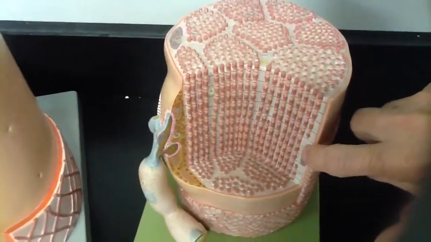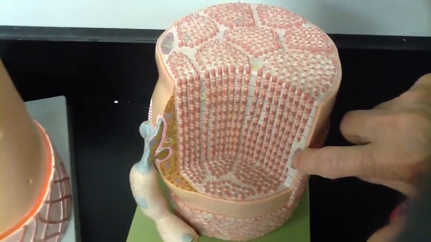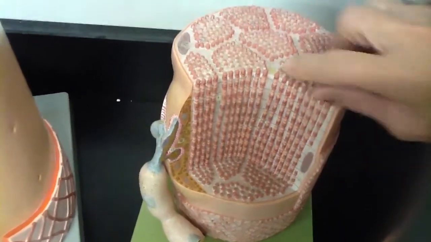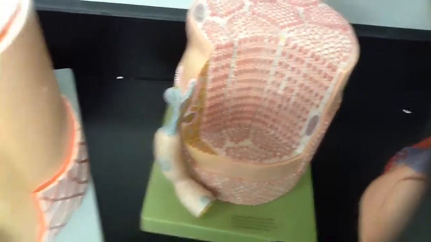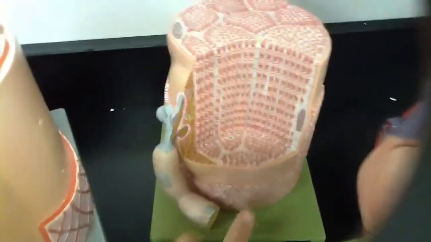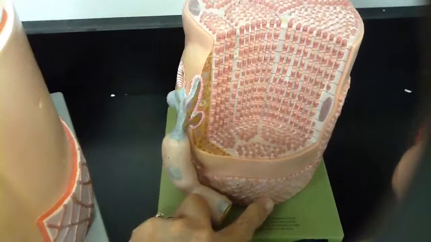Also, there are lots of sarcomeres. And here the mitochondria, the nucleus. There are many nuclei in the skeletal muscle. Here's one. They're multinucleated. And then here is the connective tissue, that would be the endomysium.